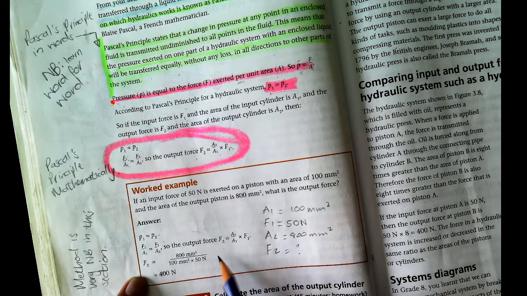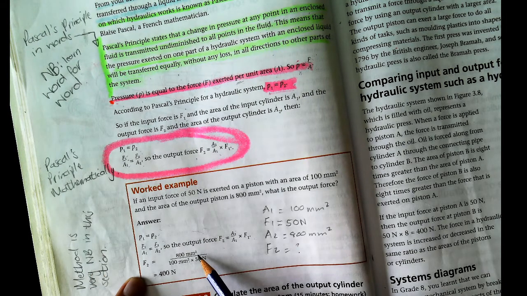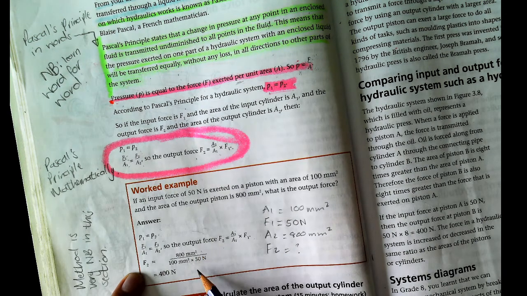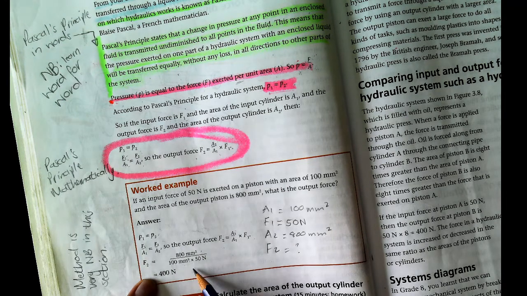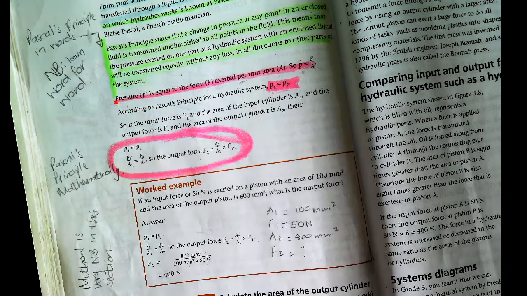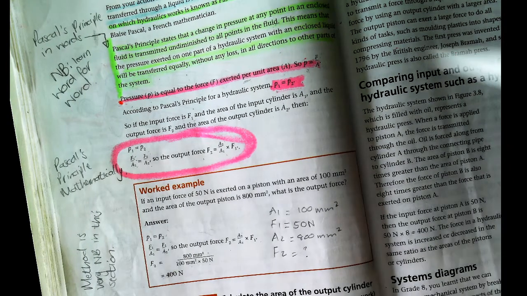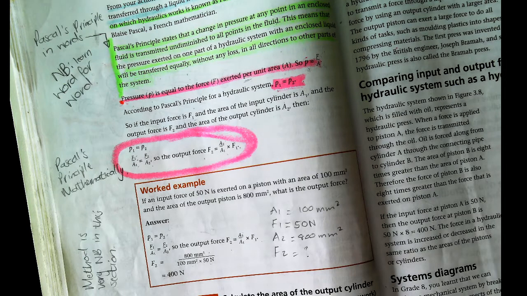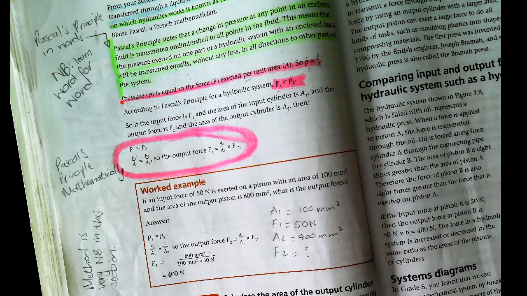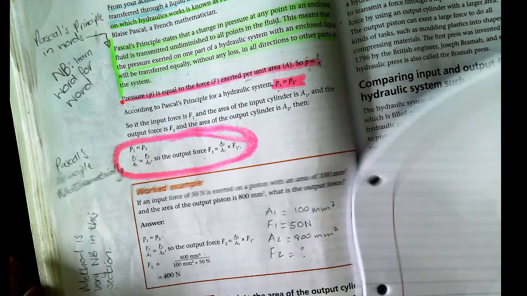Now we go and insert our information. A2 is 800 millimeters squared, A1 is 100, times 50 newtons. You get your answer, 400. Over here, I'm just quickly going to switch over to my book here.